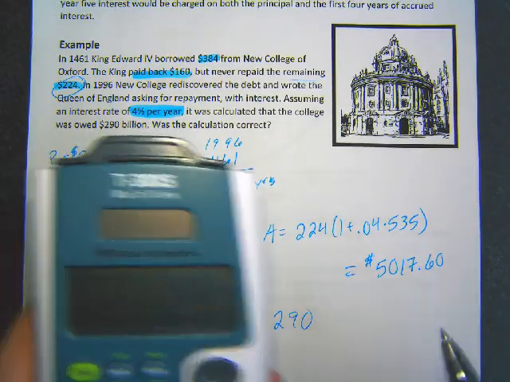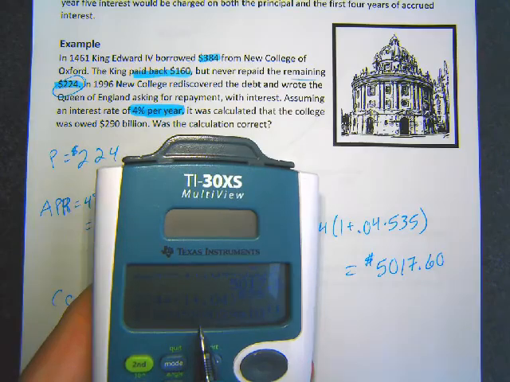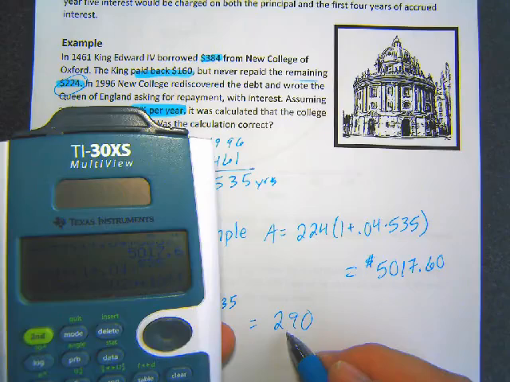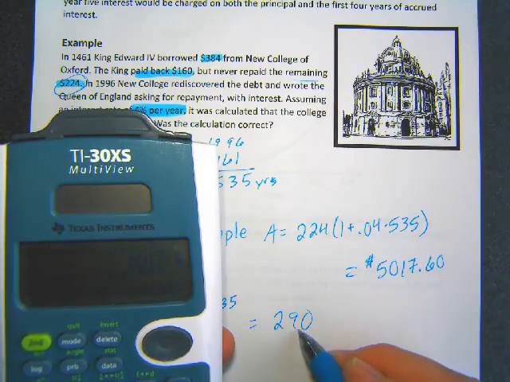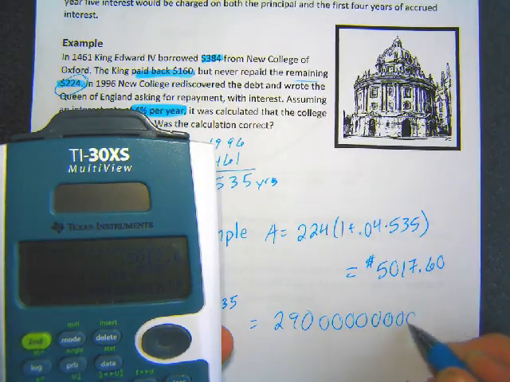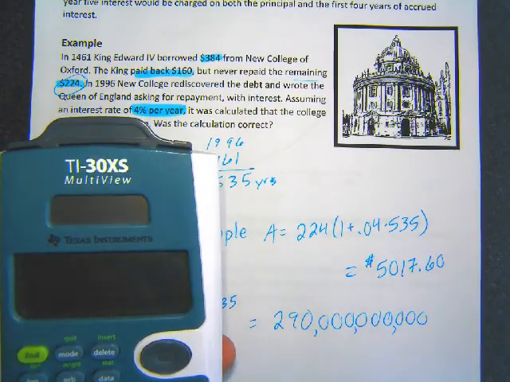So if we do that, we count 1, 2, 3, 4, 5, 6, 7, 8, 9, 10, 11. We end up with a number with all these zeros. I'm rounding.